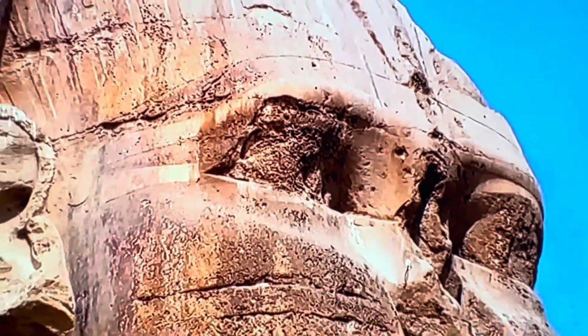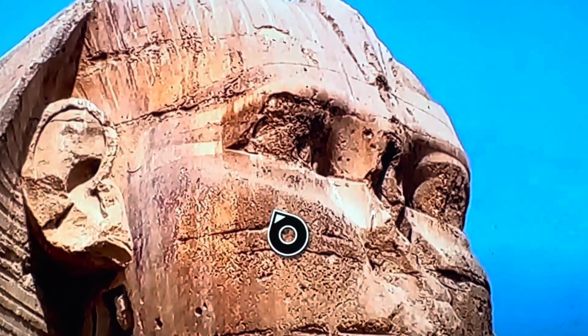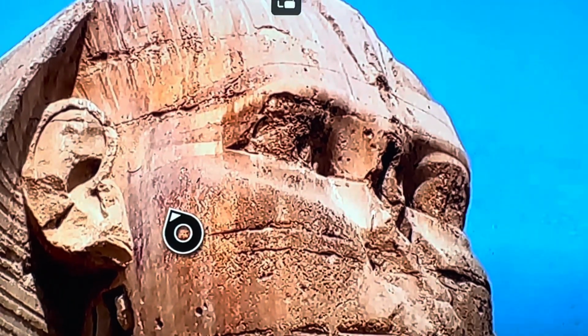The erosion is as severe as water erosion, so it's likely that the Sphinx is probably tens of thousands of years old. However, Robert Schoch, in most of his public presentations, usually places it at 7,000 to 9,000 years. Yeah, but privately, he'll tell you something different.